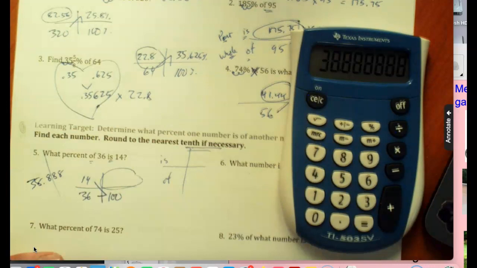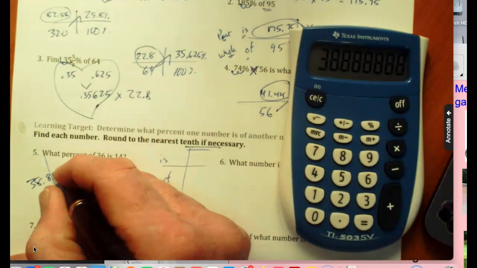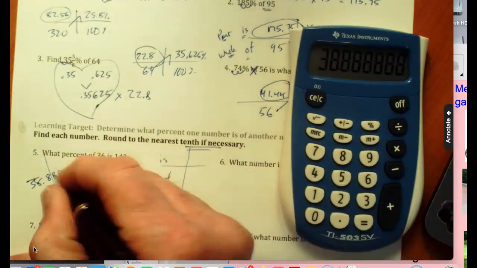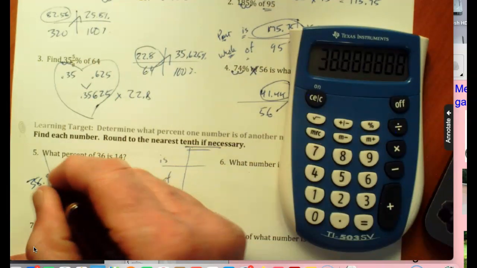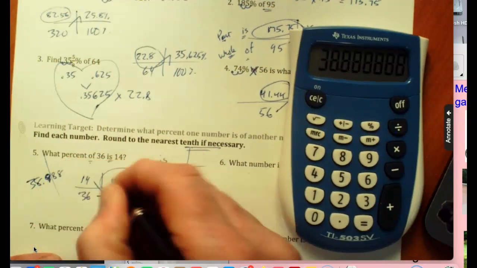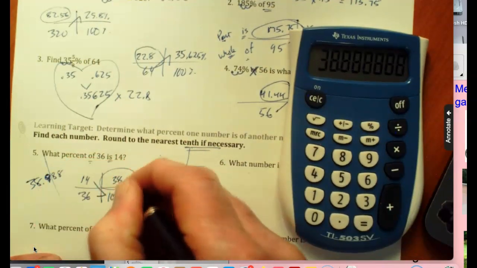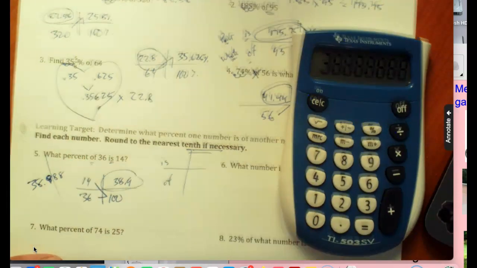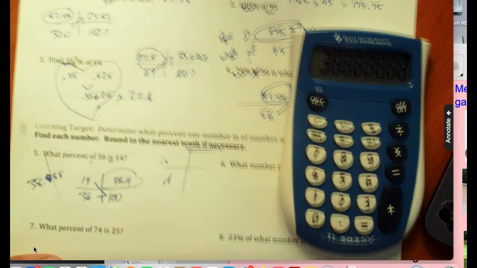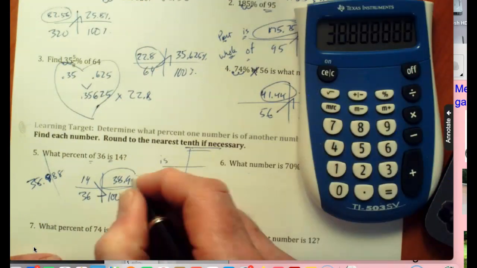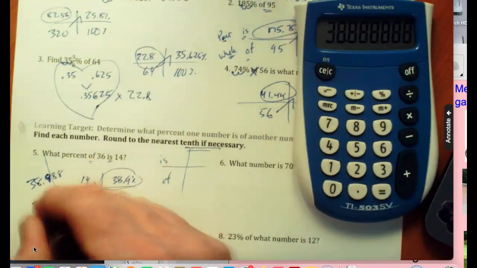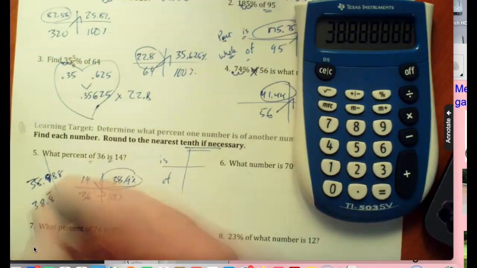So we go to the tenth, we drop in a door there, we look behind the door, the 8's knocking on the door, as Mrs. Wooten likes to say. Is there enough to let it in? Absolutely. That becomes 38.9. 38.9 is our rounded answer, 38.9%. Our exact answer will be 38.8 repeating.